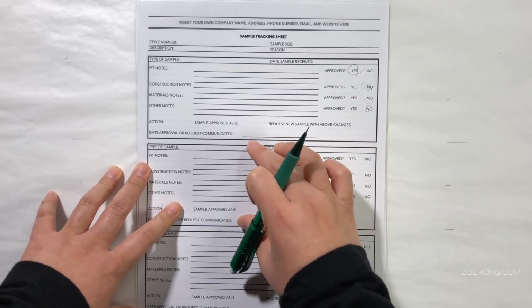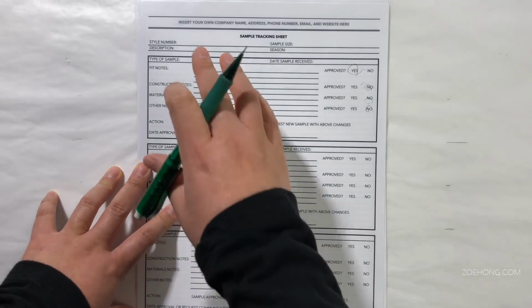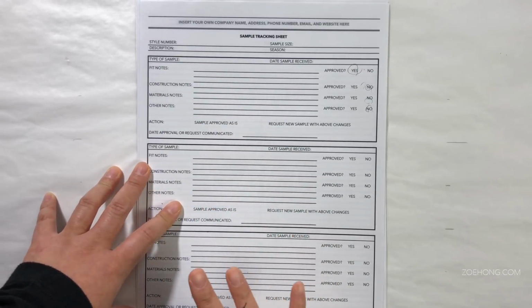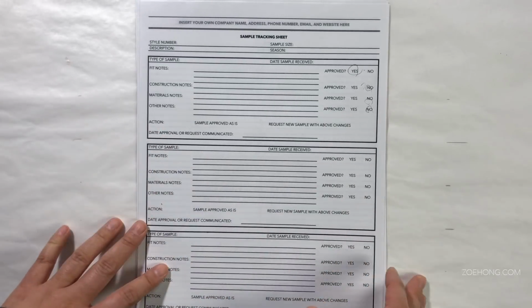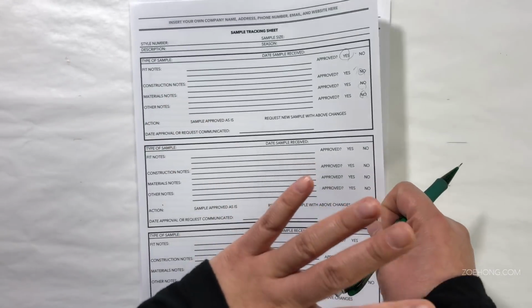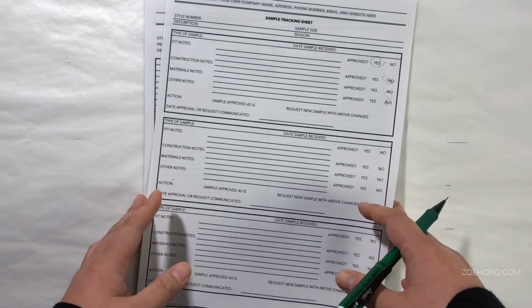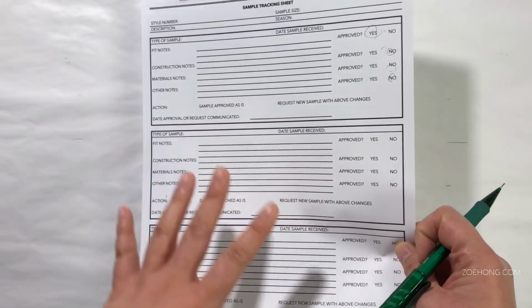So, and then again, these 3 sections are identical. So this one could be your first sample. Maybe this is your revised sample. Maybe this is your TOP, which is your top of production, what have you, right? And if you have a really difficult garment, maybe you need a couple of these.